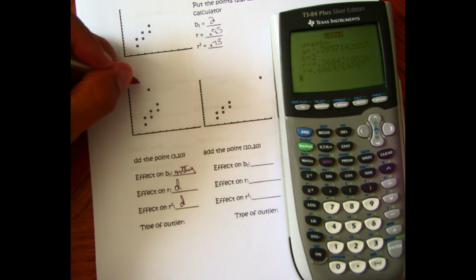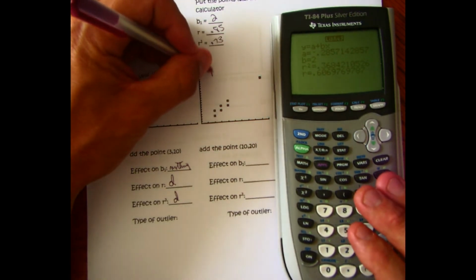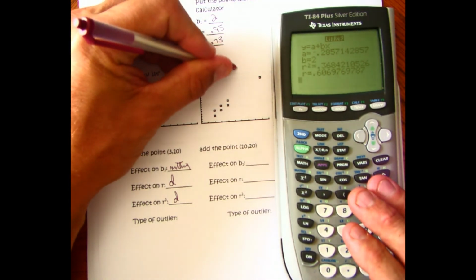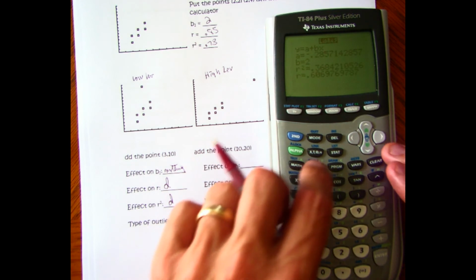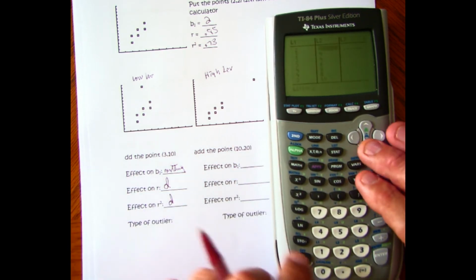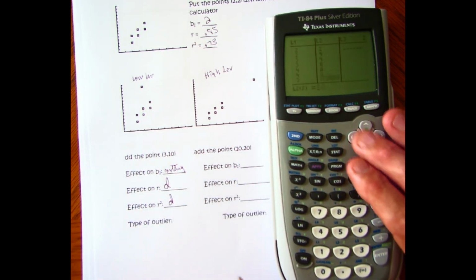Now we've got to add the point (10, 20). This, by the way, is called a low leverage point. This is called a high leverage point. I could see that that's going to be pretty much on the line, so that's not an influential point. So we're going to change, and we're going to add the point (10, 20).